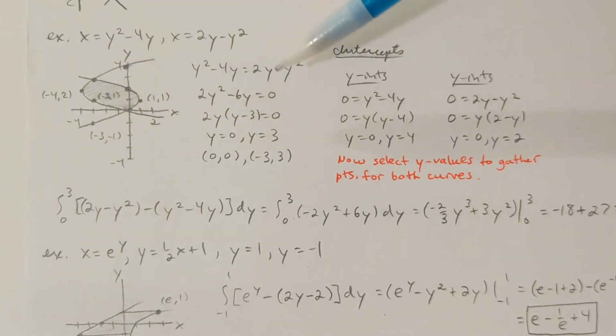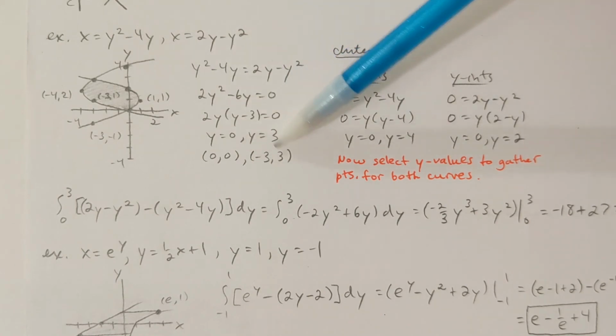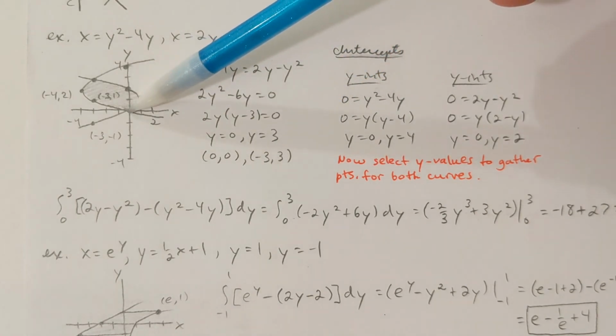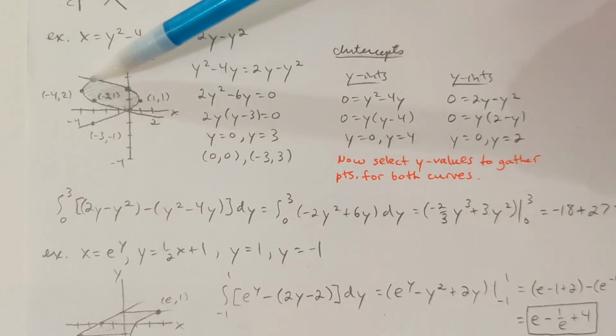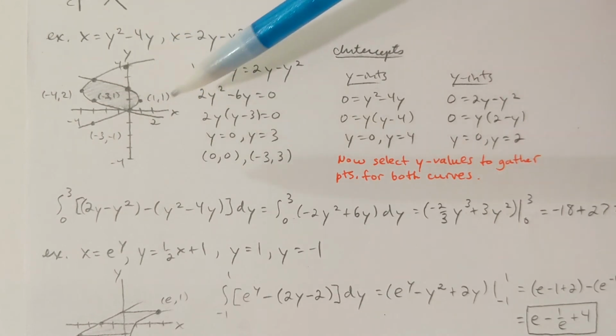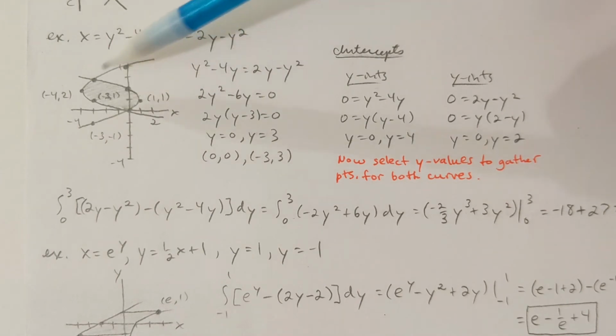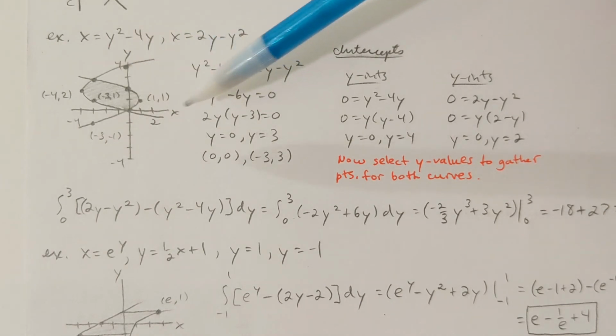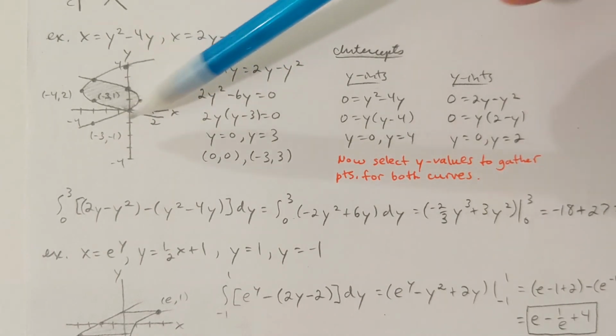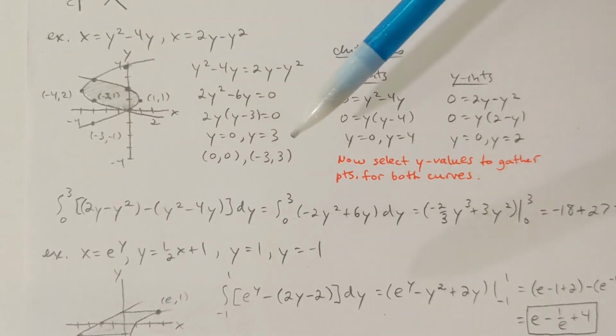To find the intersection points, I set the equations equal and solve for y, and it looks like, okay, here's 0, 0, and negative 3, 3 would be the intersection points. And I've also plotted some more points here on each of these curves to have a more accurate picture.